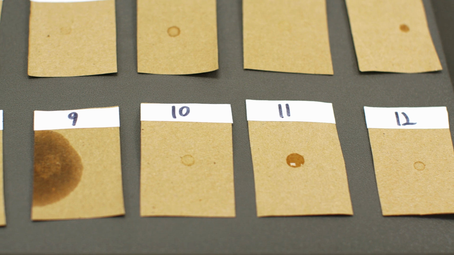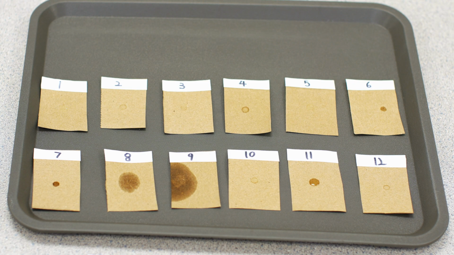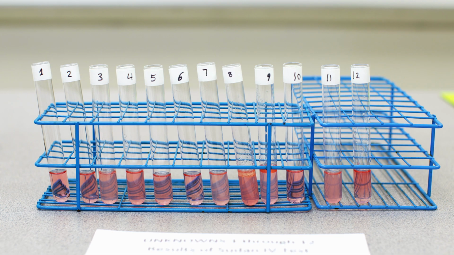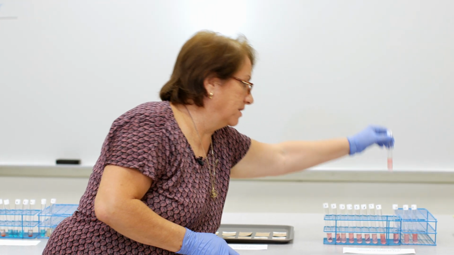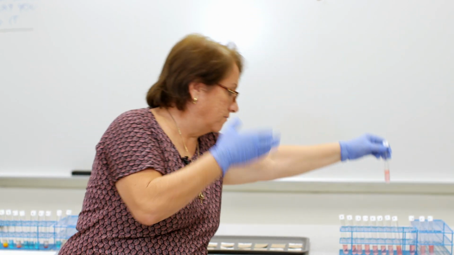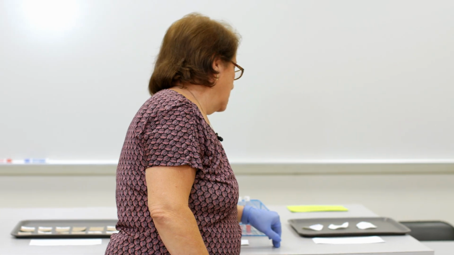Now remember, we also have a second test called Sudan IV, which also tests for lipids. The results for the brown paper and the Sudan IV better match. If you're saying that this one has a lipid, then you better make sure that that one has a lipid too, because it doesn't make sense for one to be negative and one to be positive, because they're both testing for the same thing, which is a fat. Okay? So here, a positive result would be floating red droplets. So I can tell you that's positive, because there's a floating red layer and floating red droplets.